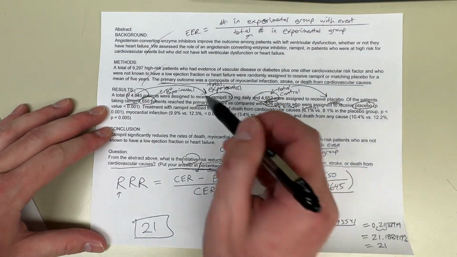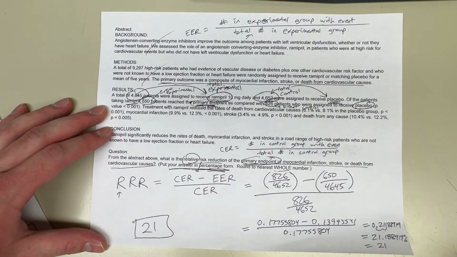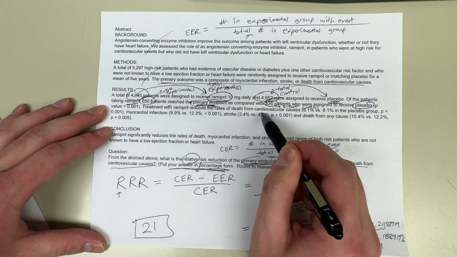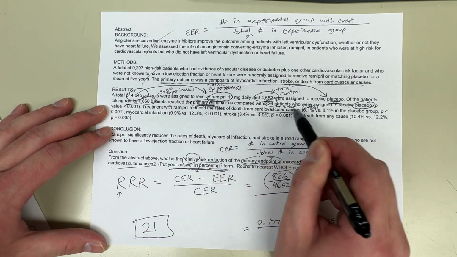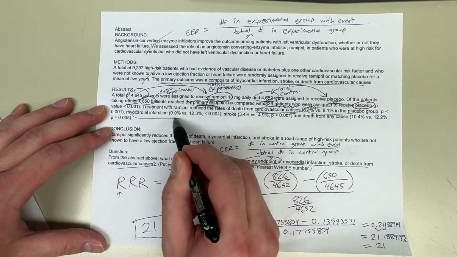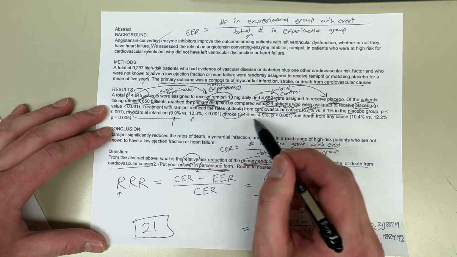But you really don't need to know that, because as long as they say primary endpoint, that's all you need to know. And then you'll see here the treatment of ramipril reduced rates of death from cardiovascular causes. These are all secondary outcomes. Myocardial infarction, and they show the control event rate and the experimental rate for that, stroke.